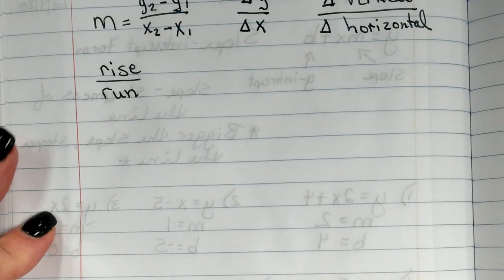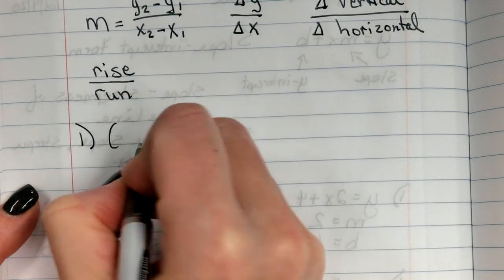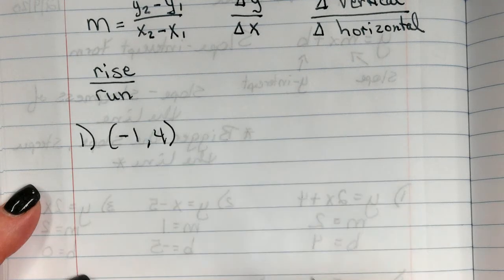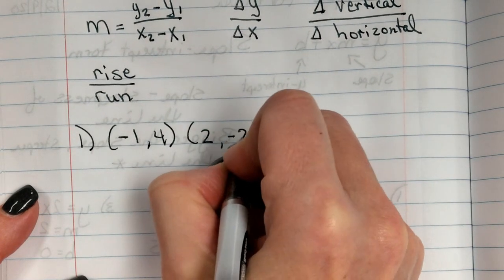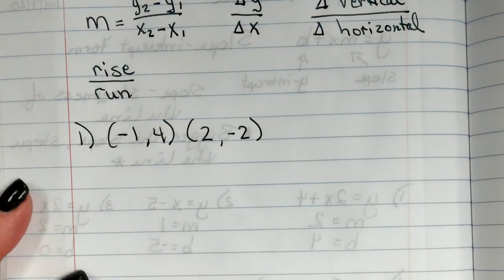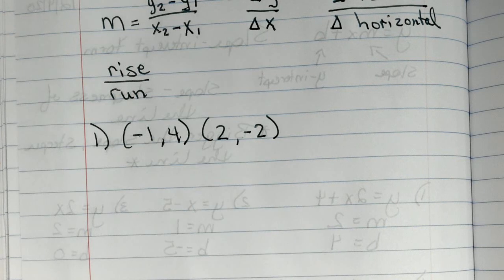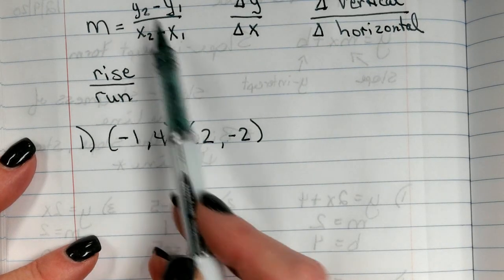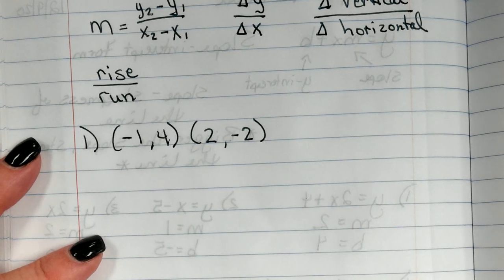All right, so let's just do some math. Let's say I've got these ordered pairs, -1 and 4, and 2 and -2. Now, when we saw this in the book, I told you that these little 1s and 2s, all that meant was the first set and the second set.